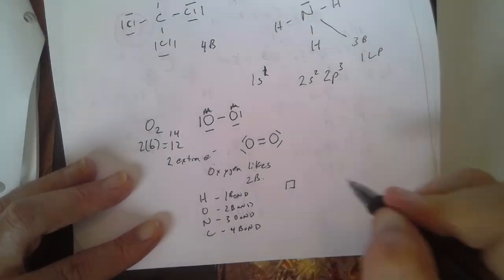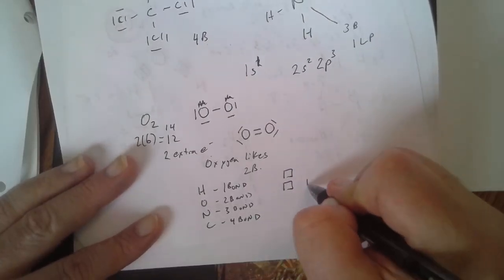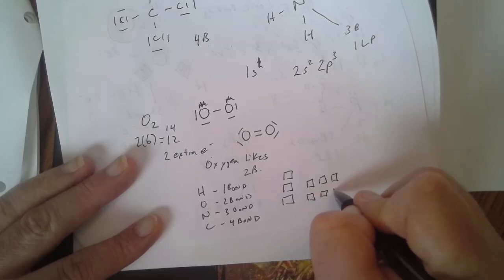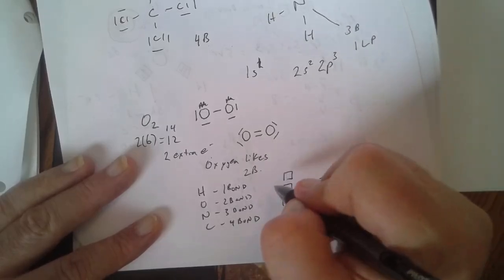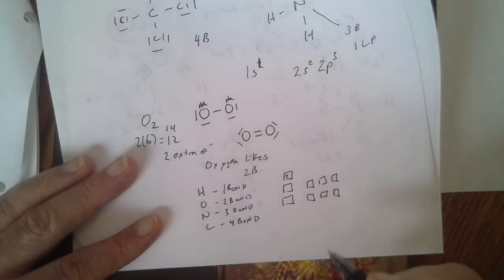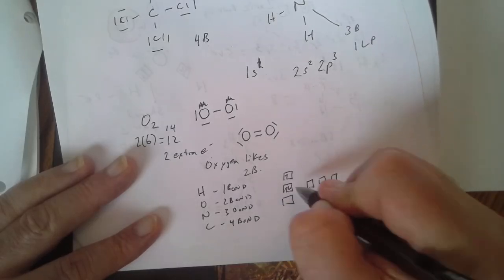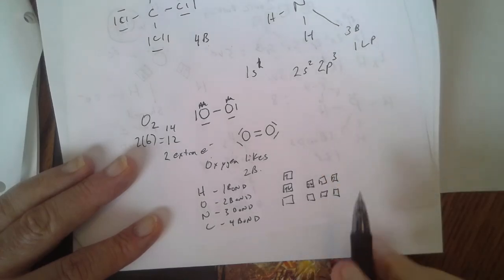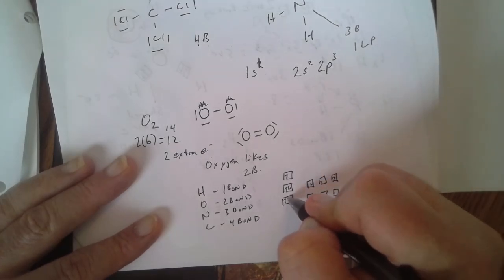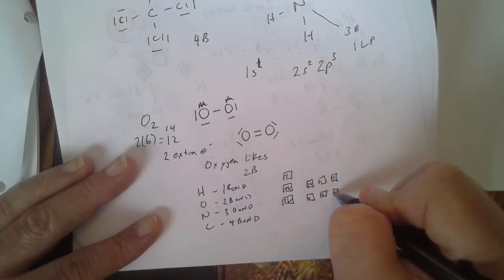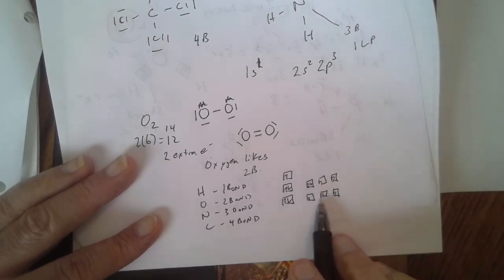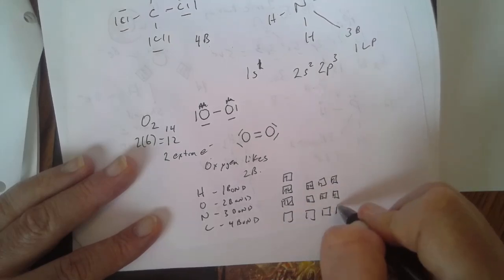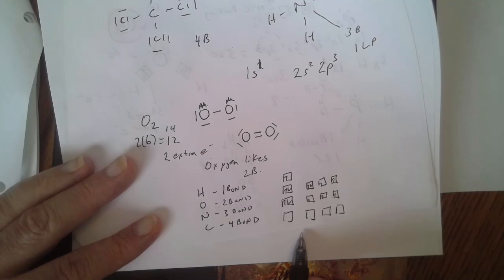The reason is whenever you look at their electron box diagrams, hydrogen is only going to have that 1. Oxygen is going to have 6, 2 boxes. Nitrogen is going to have 5, 3 boxes. Carbon, right? It's in group 4A.